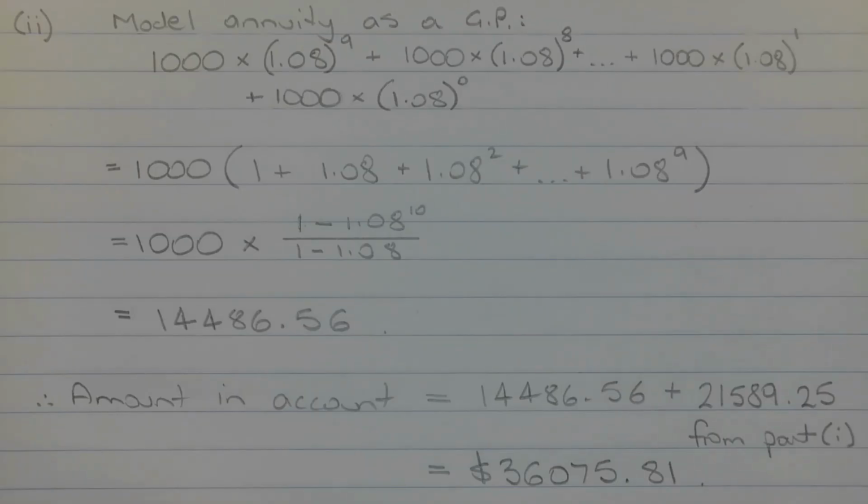And the final deposit of $1,000 is going to be made on 1 July 1995, but then it's going to be withdrawn immediately. So it'll earn no interest. So its future value is 1,000 times 1.08 to the power of 0. And 1.08 to the power of 0, of course, is 1. Now we can factorize out 1,000 from all of these terms. And we get 1,000 times, open bracket, 1 plus 1.08 plus 1.08 squared plus and so on up to 1.08 to the power of 9, close bracket.